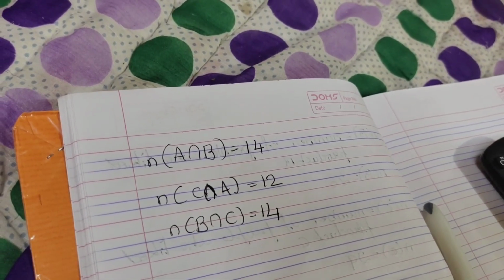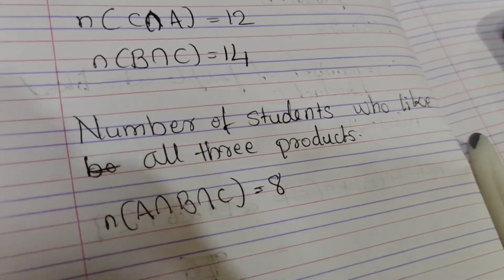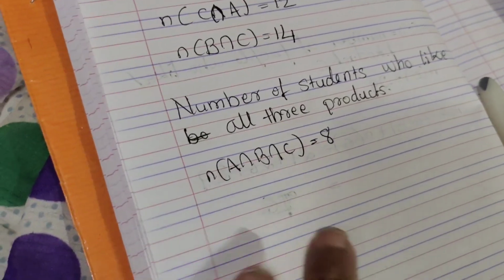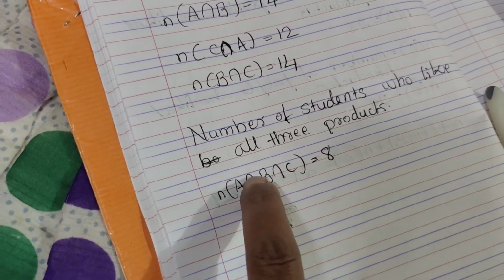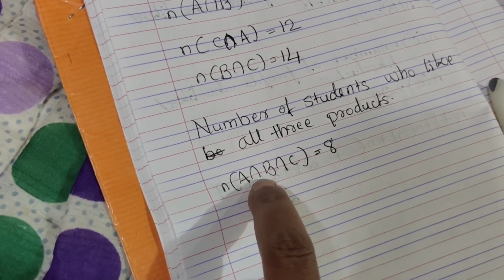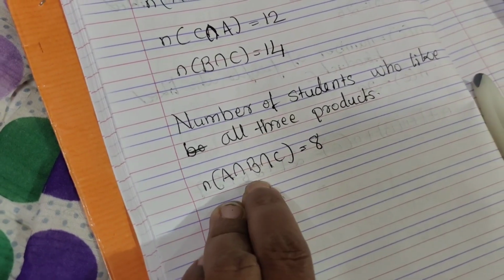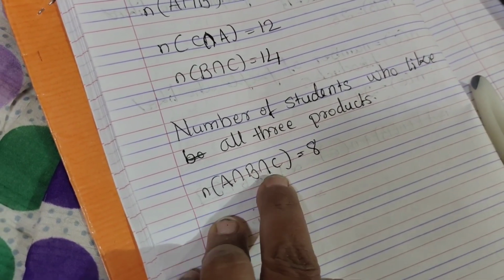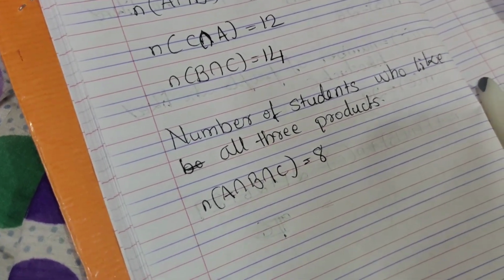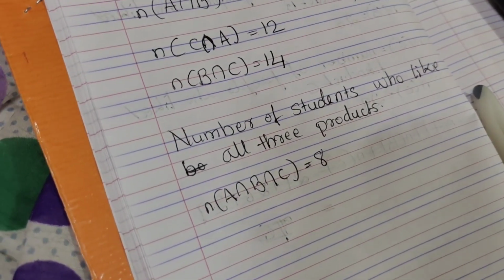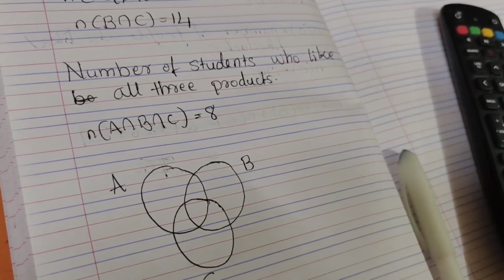Let us move on to the next step. Number of students who like all three products. Here before the bracket we put a small n, and then the same sign between the letters. Here we are talking about all three products, so A, B and C. The number of people who like all three products is 8, so we have written that. Let's move on to the next step.